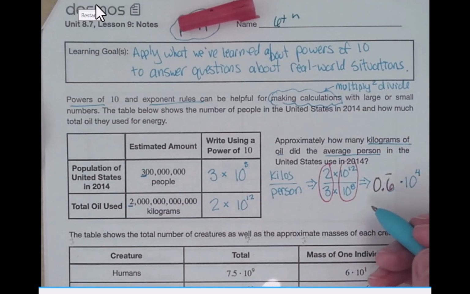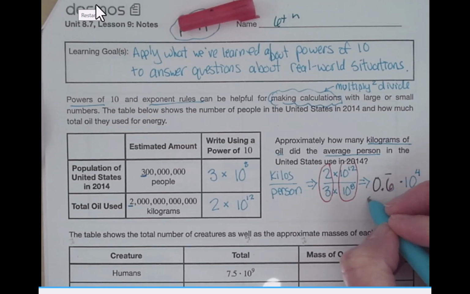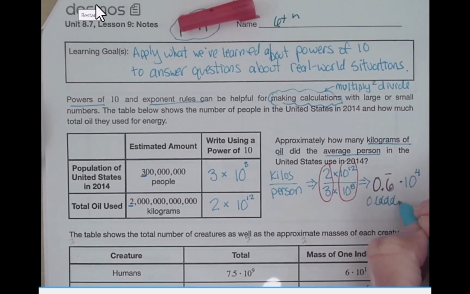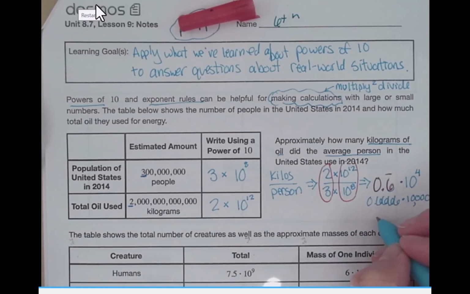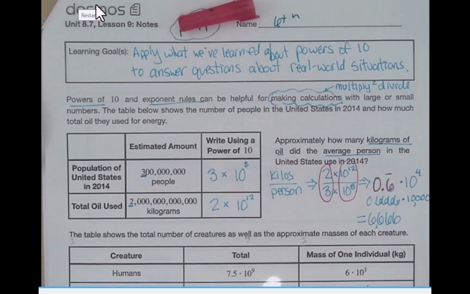Now I'm going to go ahead and untangle this. If I were to multiply a repeating 6 times 10 to the 4th power, that's a 1 with 4 zeros, I would wind up with about 6,666 kilograms of oil per person.